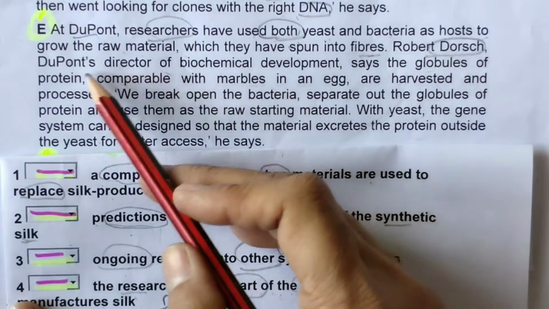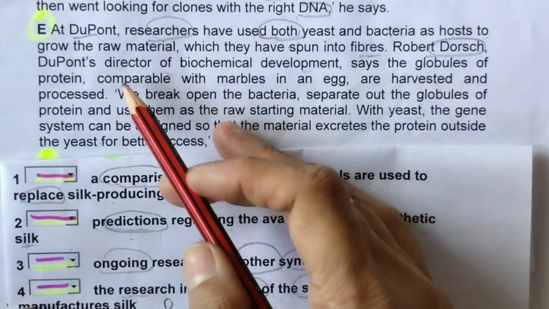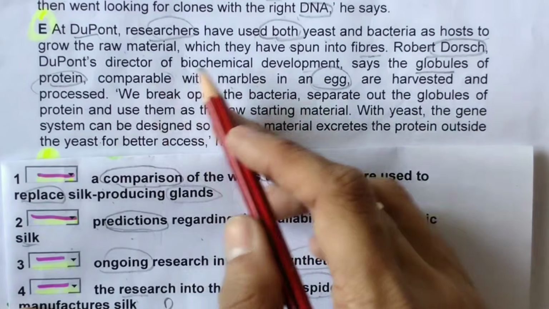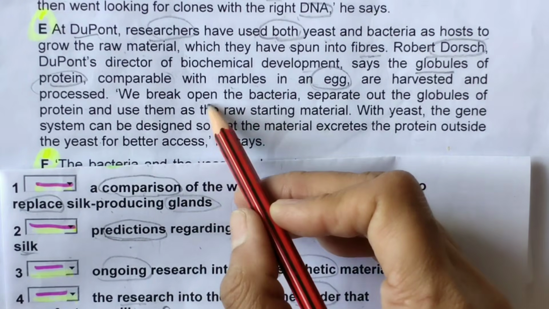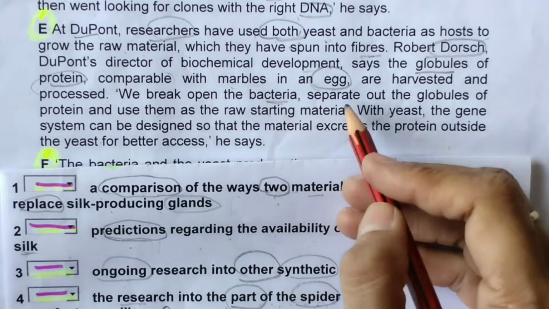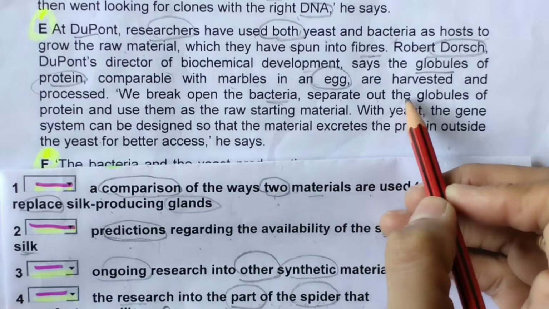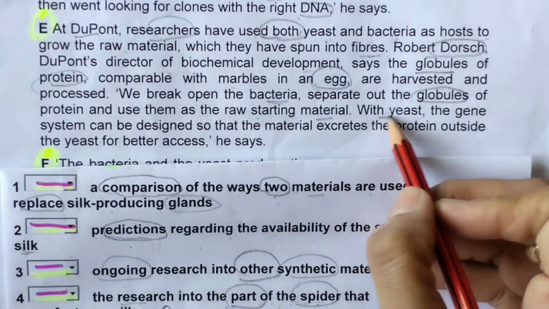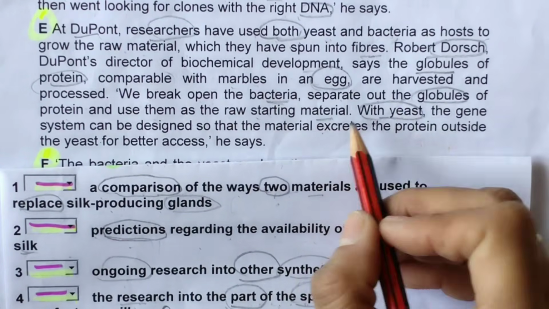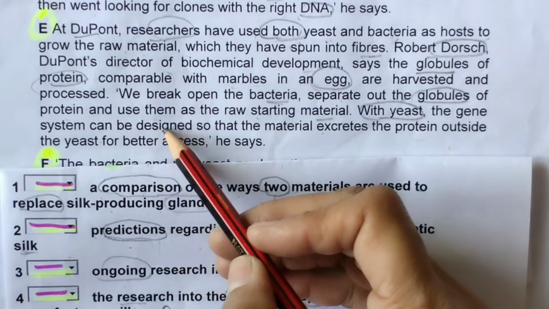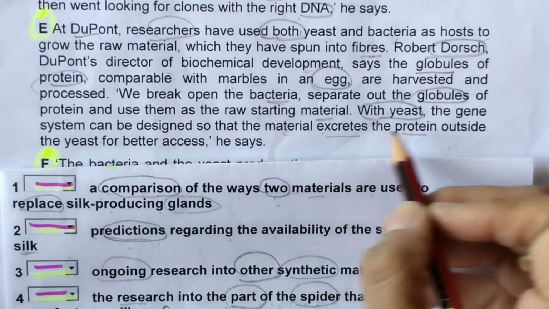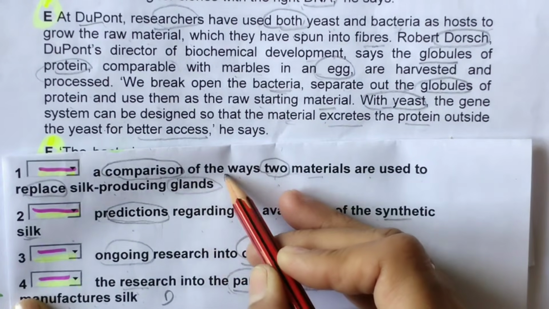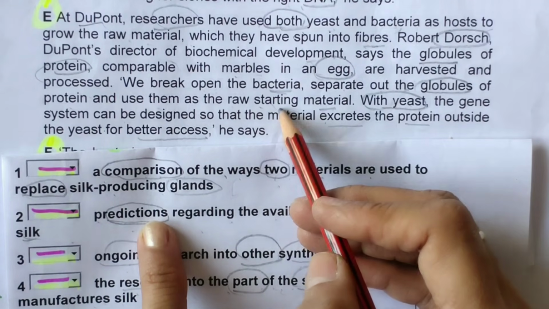Another person at Dew Point says the globules of protein, comparable with marbles in an egg, are harvested and processed. We break open the bacteria, separate out the globules of protein and use them as the raw string material. With yeast, it means some comparison is there. With yeast, the gene system can be designed so that the material excretes the protein outside the yeast for better access. Now comparison is there, a comparison of the ways, of course, methods also they are describing.